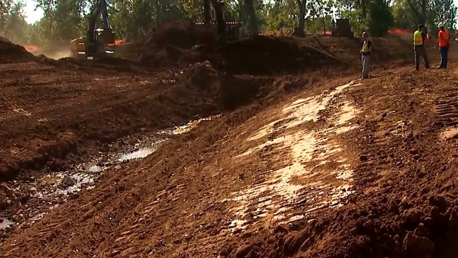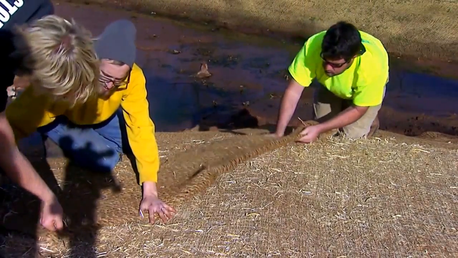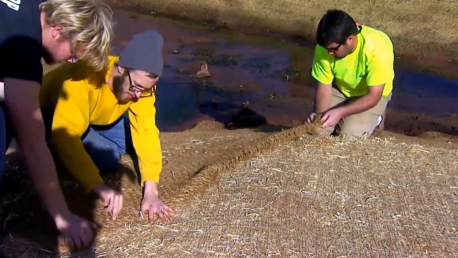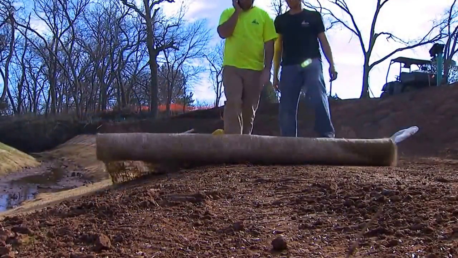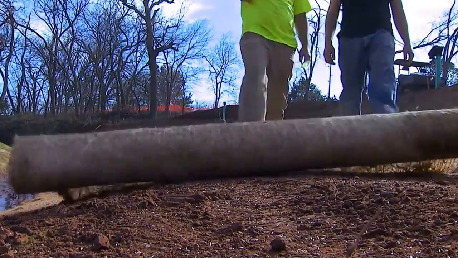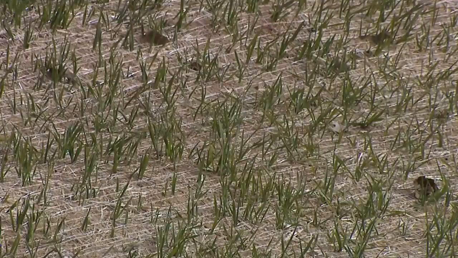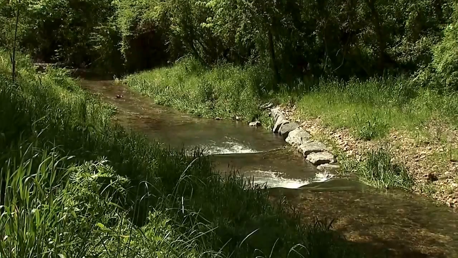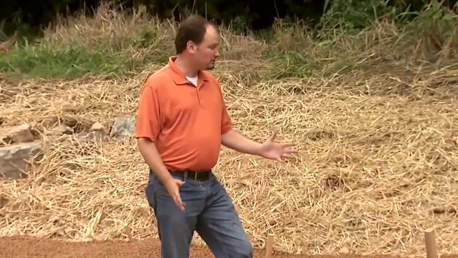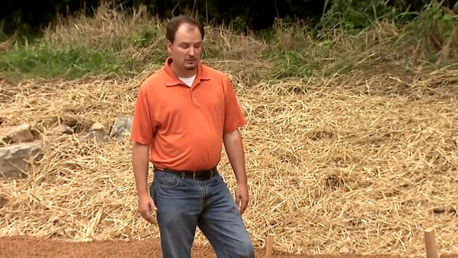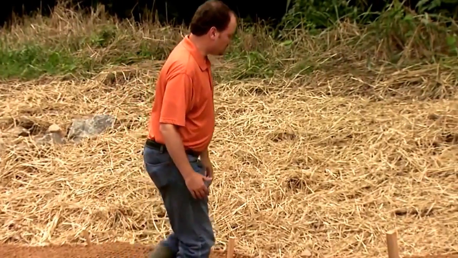After reshaping the stream channel, there will be a period of time when extra stream bank protection is needed. Think about bank protection in 3 steps. Temporary measures, such as matting, that hold the freshly restored bank in place. Then, some quick, short-term plantings, and finally, the vegetation that's going to be there over the long term. One of the first things we want to do on a new stream bank stabilization is to protect the bank from erosion.